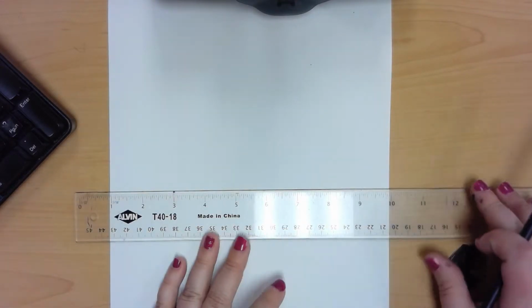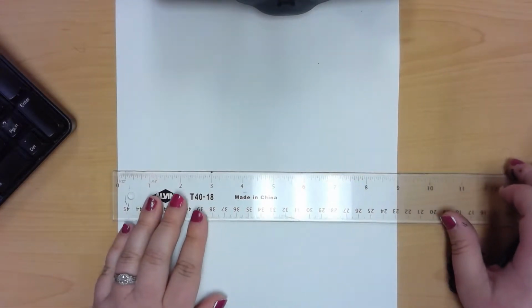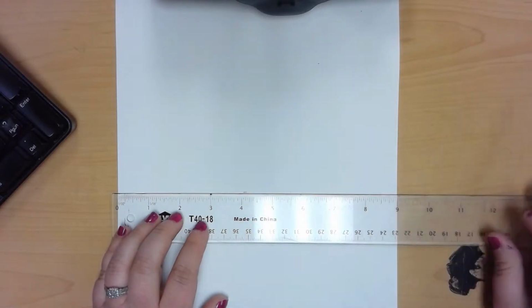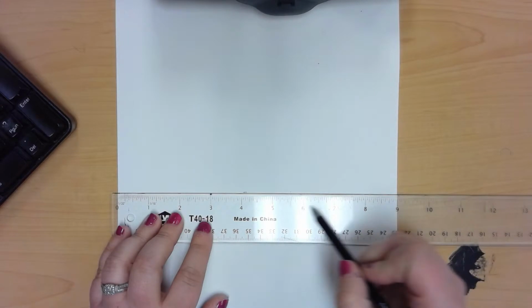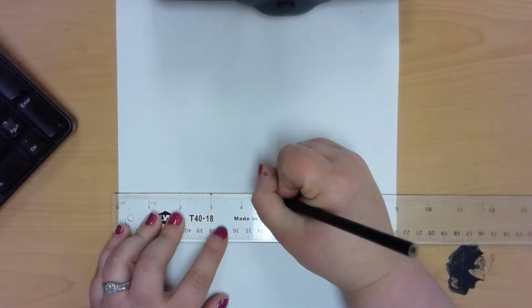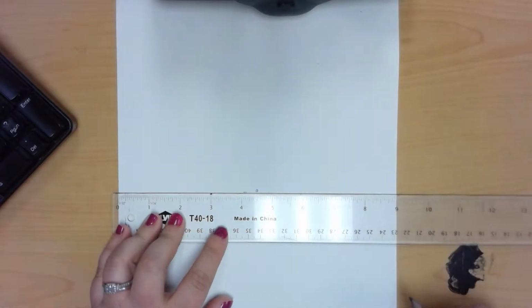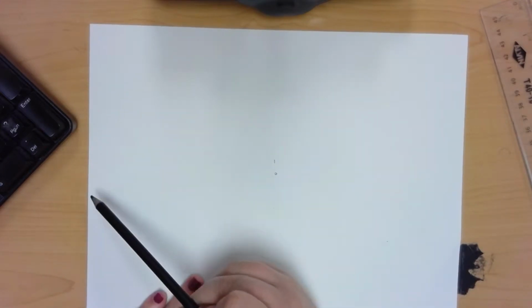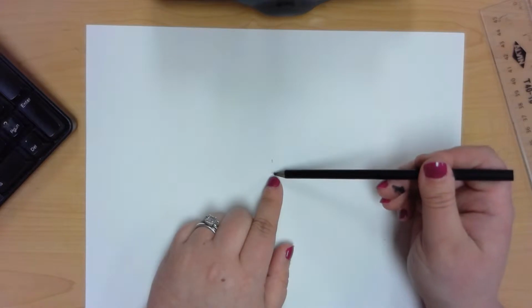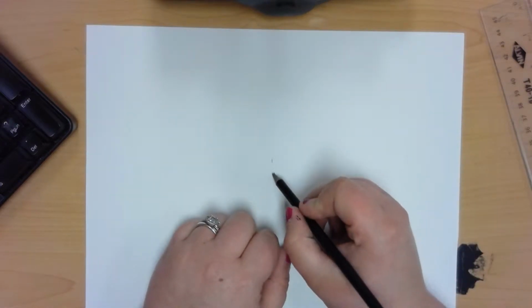Next, I'm going to rotate my paper. I'm going to measure the shorter side of it. Same thing, using my ruler. I'm going to put my ruler right at that line that I just made. I'm going to look and see where halfway is. So we've got 9. So I'm going over to 4.5. So this shows me where halfway over is and halfway down. So this is the center of my paper, and it's going to be my vanishing point. So I'm going to keep that point.